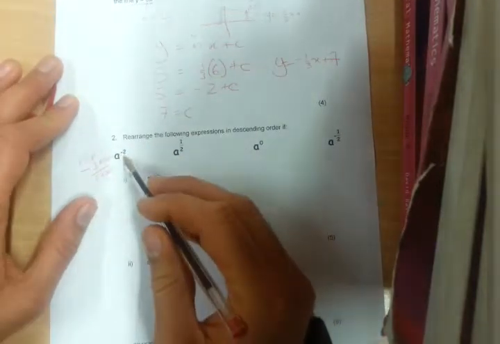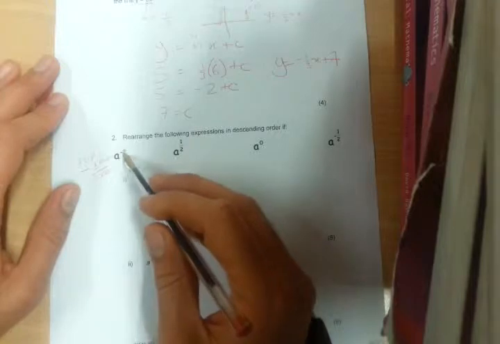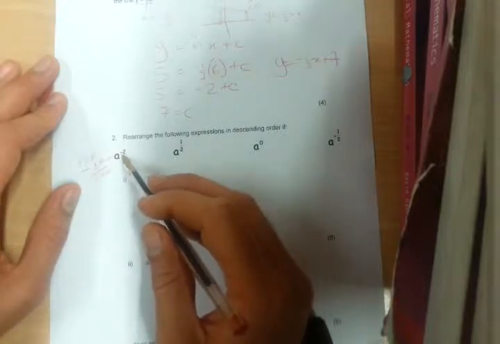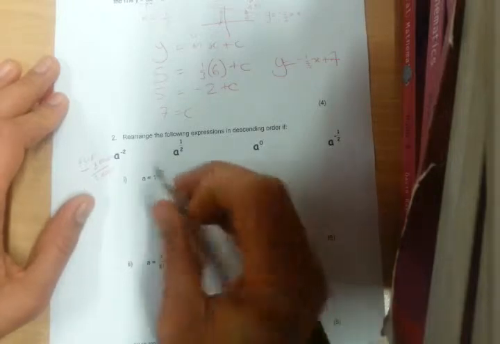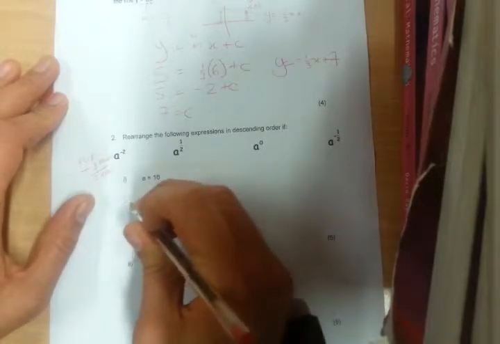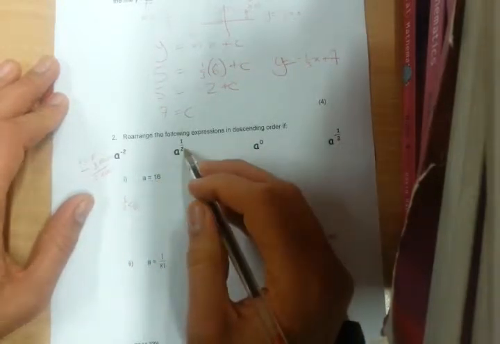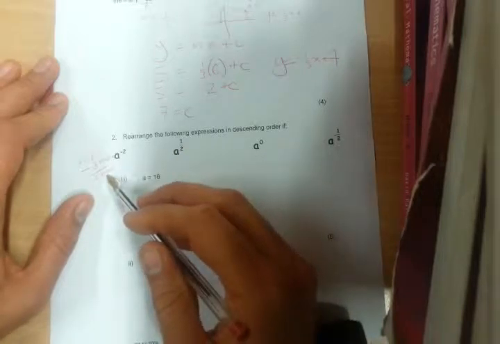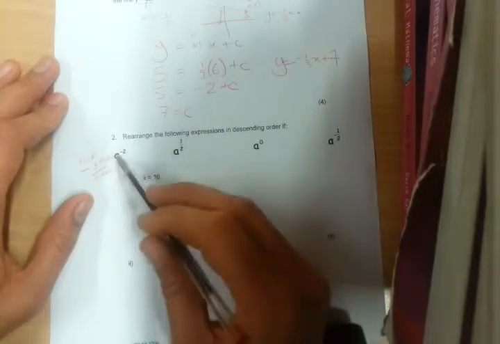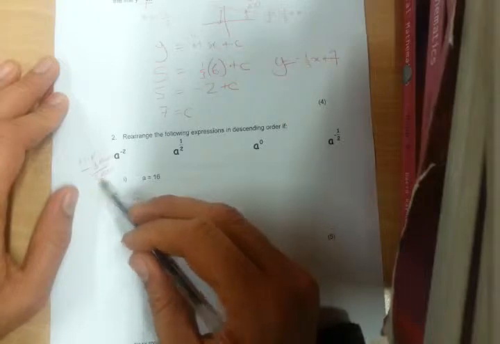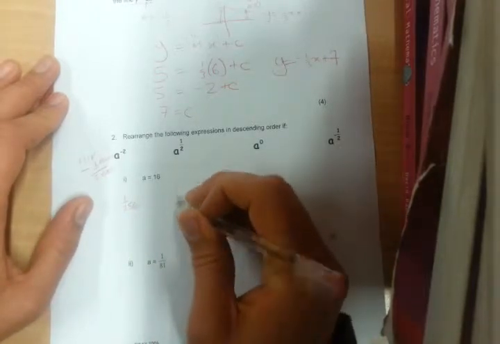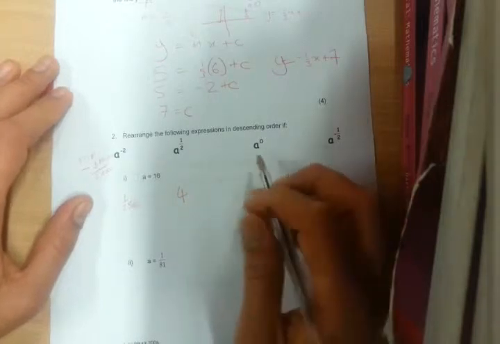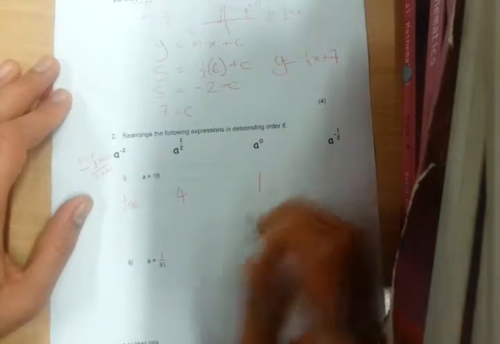So here we haven't got a fraction, but we do have a minus. So the 2 means you square it, and the minus means you flip it. You take 16, you square it, you get 256. You flip it, so that would be 1 over 256. Here, the half, we have got a fraction. The top number is the power, to the power 1, doesn't change anything. The bottom number is the root, so we're taking the second root, or the square root of 16, which is 4. A to the 0, anything to the power 0 is 1.